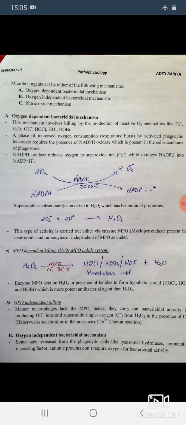In the case of MPO dependent killing, when the enzyme myeloperoxidase is present, this H2O2 is converted into HOCl, HOBr, HOI, meaning hypohalous acids, and water. So these hypohalous acids are strong antibacterial agents that kill the microbes within the phagolysosomes, right?